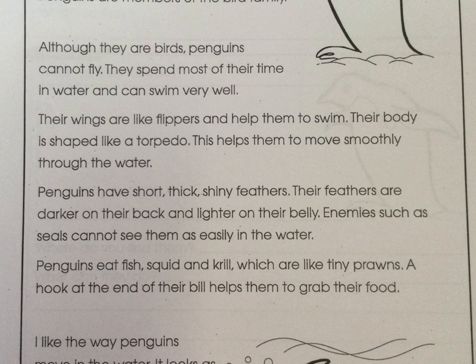Penguins are members of the bird family. Although they are birds, penguins cannot fly. They spend most of their time in water and can swim very well. Their wings are like flippers and help them to swim. Their body is shaped like a torpedo. This helps them to move smoothly through the water.